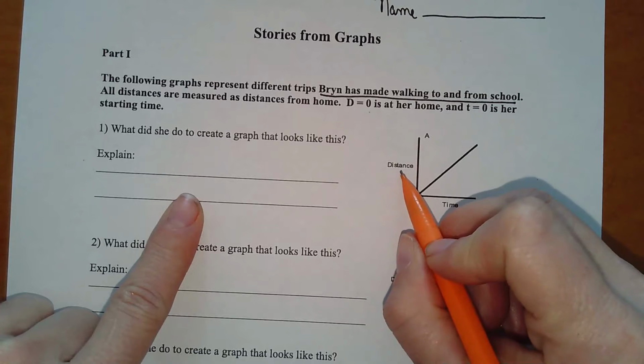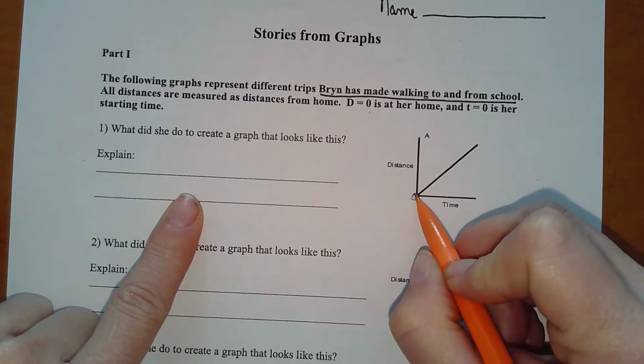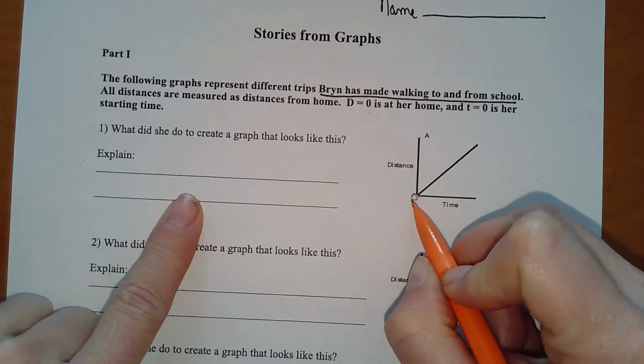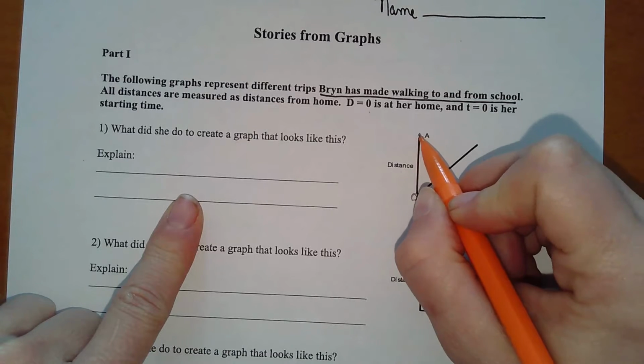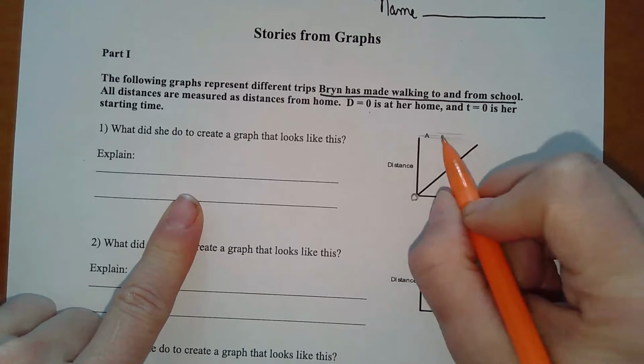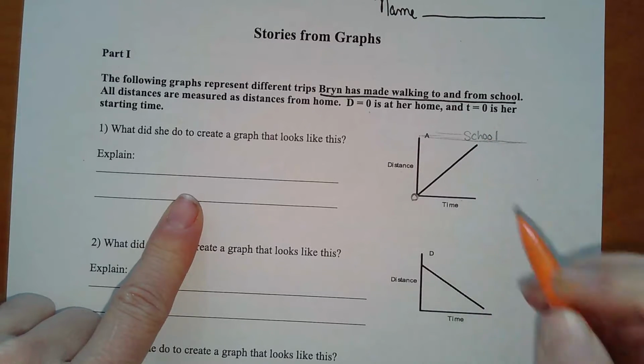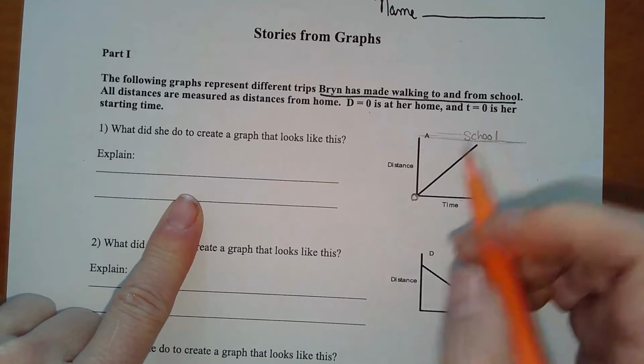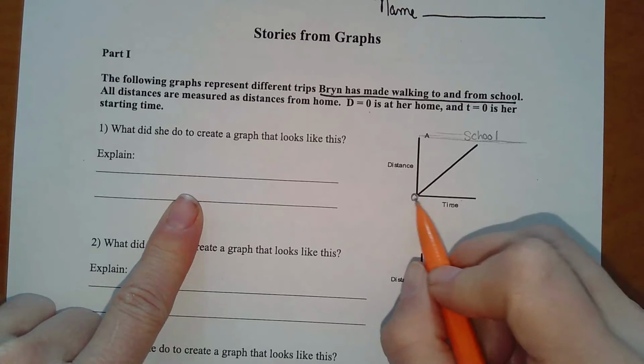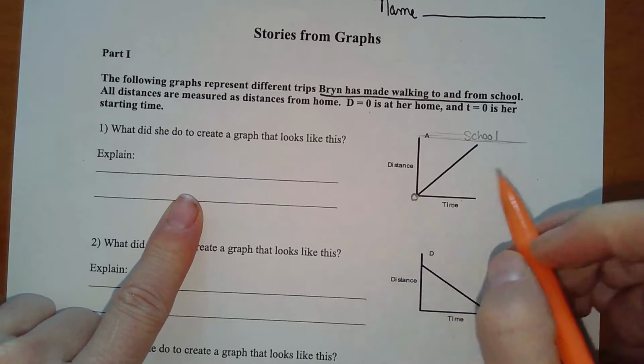D0 is at her home. D0 would be distance. So here she's home, which means when she gets here, this would be school. T0, again, right here, 0 in time, means she's starting.